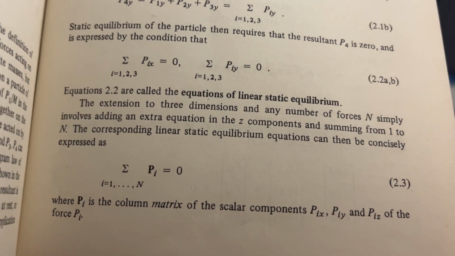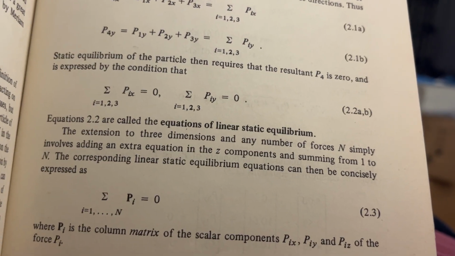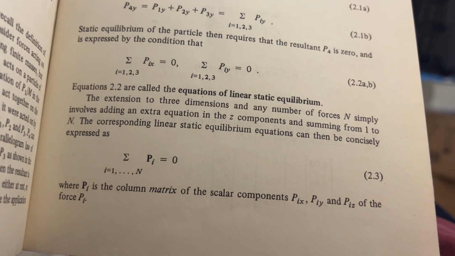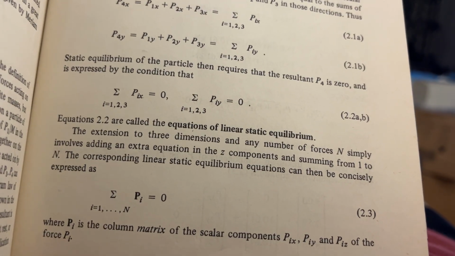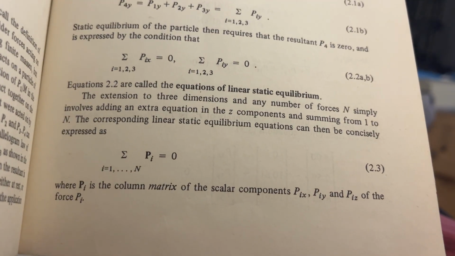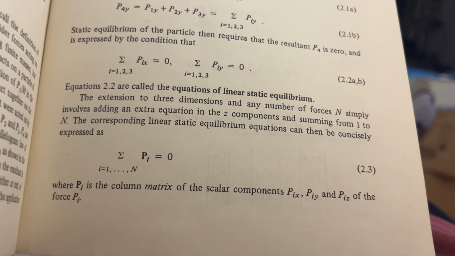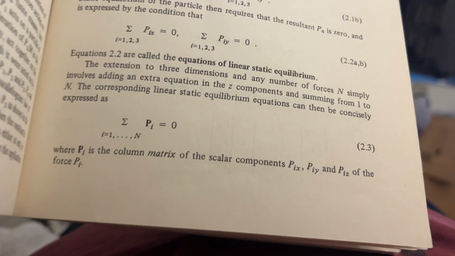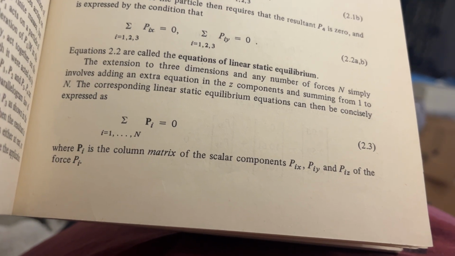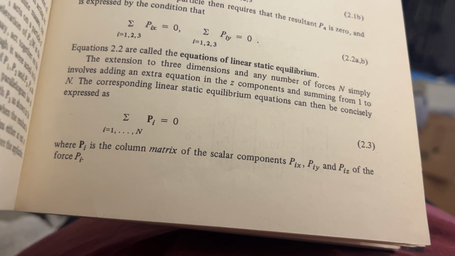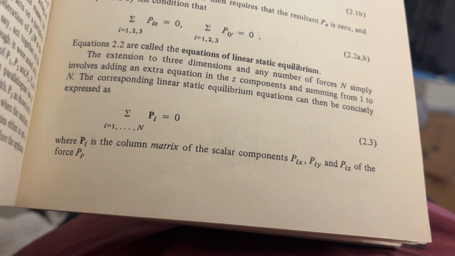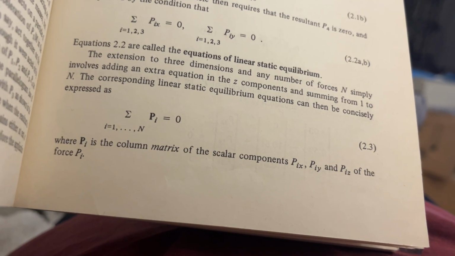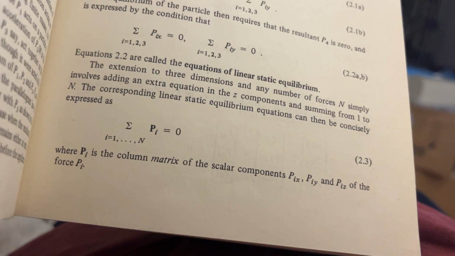The extension to 3 dimensions and any number of forces n simply involves adding an extra equation in the z components and summing from 1 to n. The corresponding linear static equations can then be concisely expressed as the sum from i equals 1 to n of Pi equals 0, where Pi is the column matrix of the scalar components Pix, Piy and Piz of the force Pi.